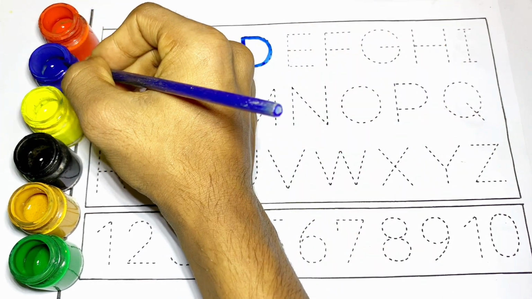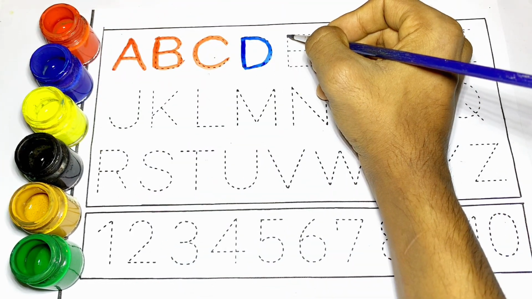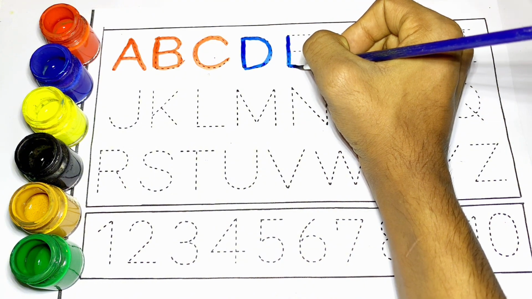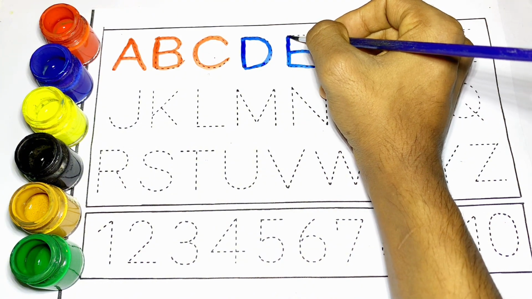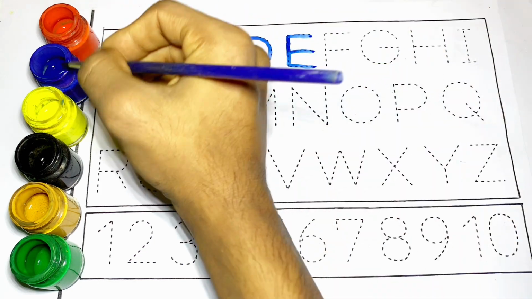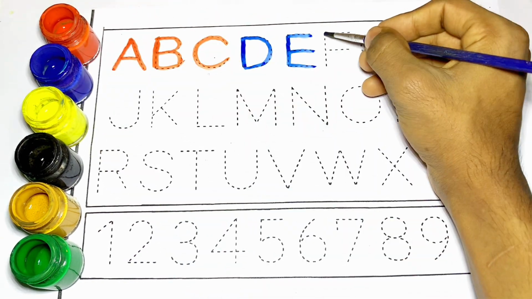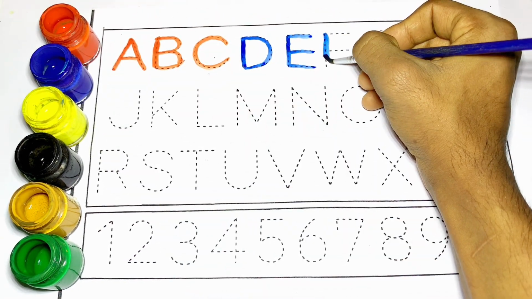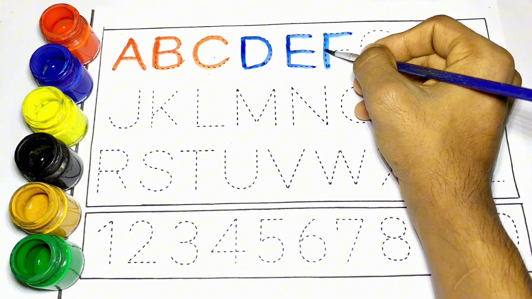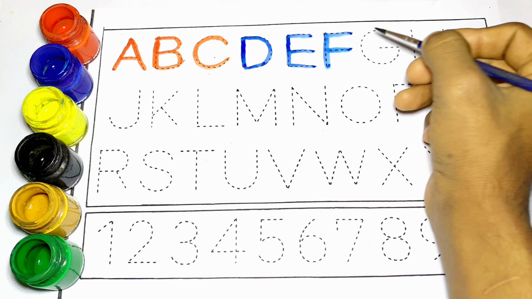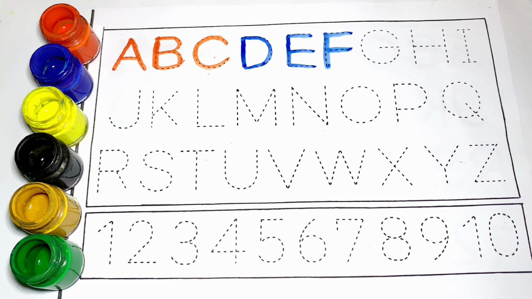Kids again use blue color and draw E. E for egg, E for elephant. Kids now draw F. F for fish, F for fan, and again use blue color.